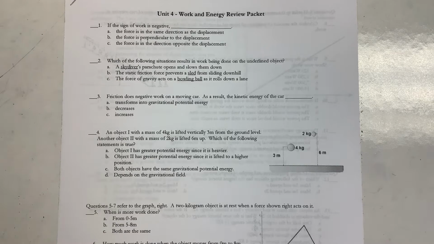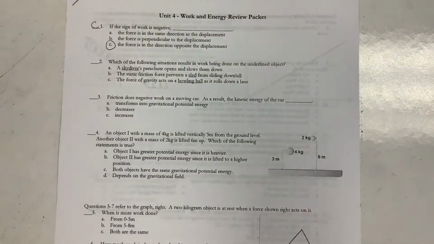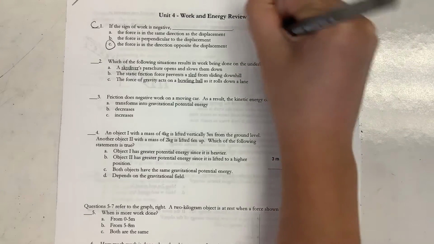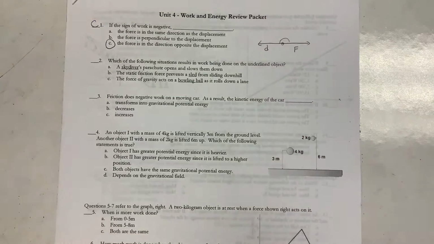So to start off, if the sign of work is negative, that means the force and distance are in opposite directions. Remember this picture where if the force and the distance are in opposite directions, that means that they're going to cancel each other out. So the work done is negative.